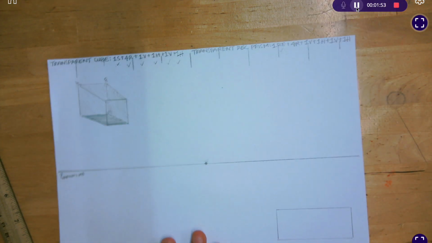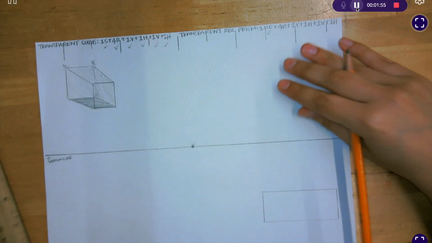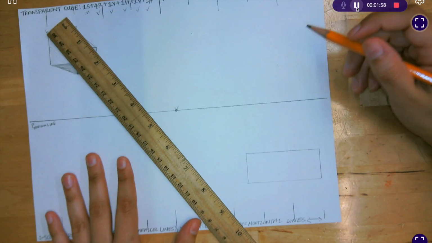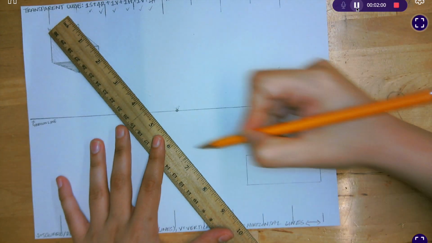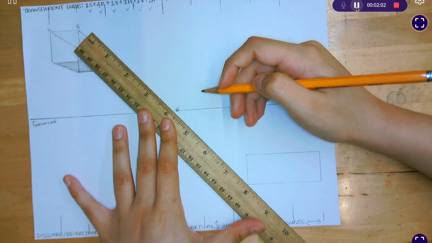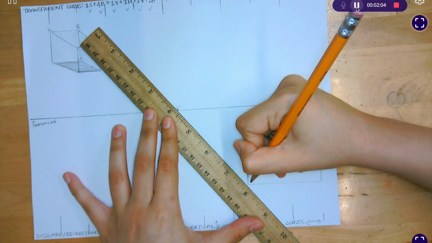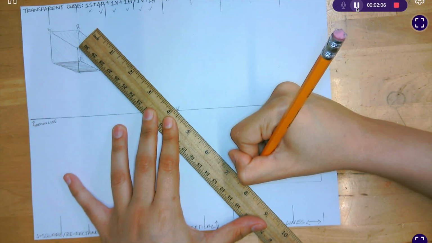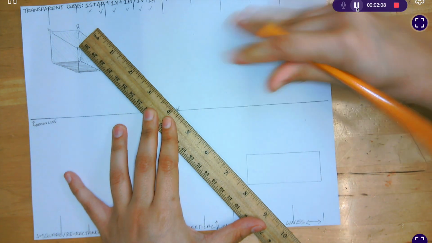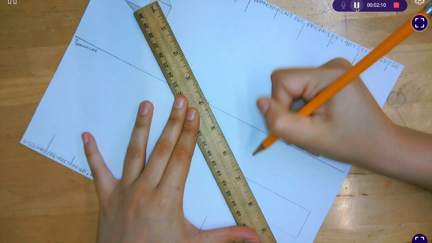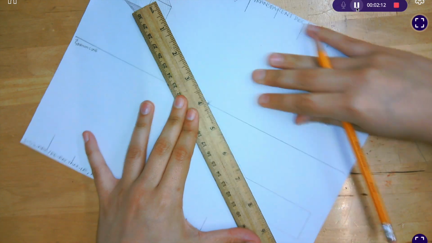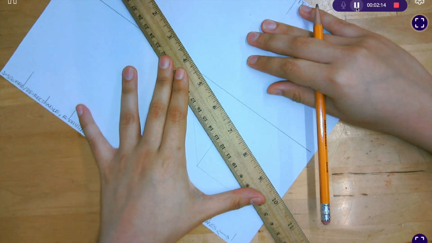Check. We're going to go ahead and add the 4 rays. So always when we're adding rays, we start from the corner and we go towards the vanishing point. So over here, corner, towards vanishing point, corner, towards vanishing point, corner, towards vanishing point.